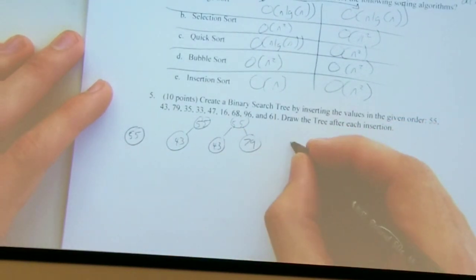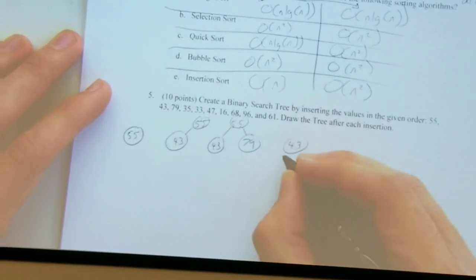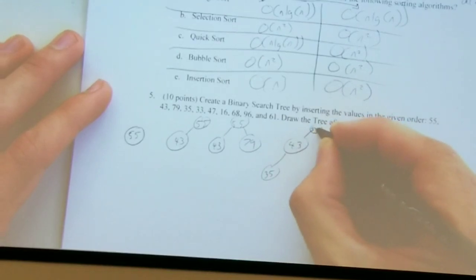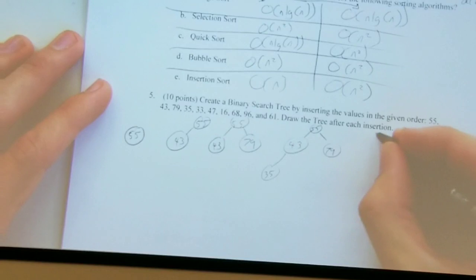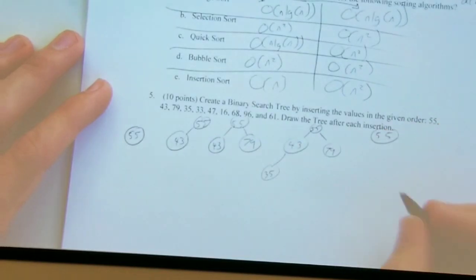The left of 43. So 43, it's going to be to the left of it. So 35 goes down here. This is going to be 55. This is going to be 79. Then 55 is going to be up here. Where does the next element go?